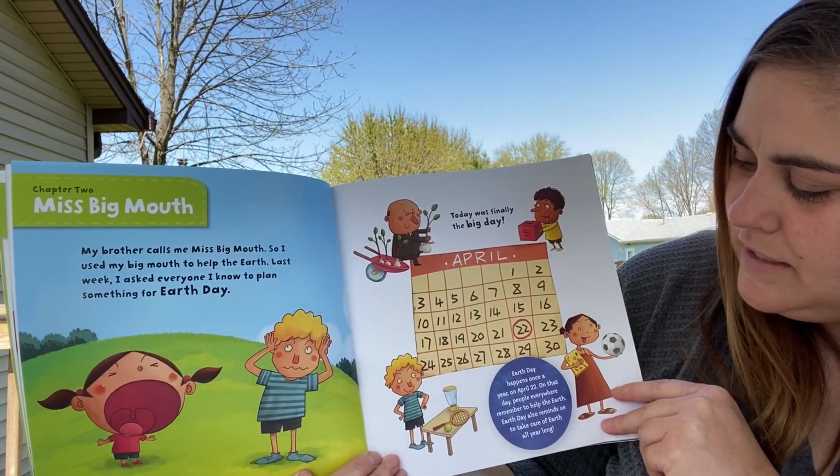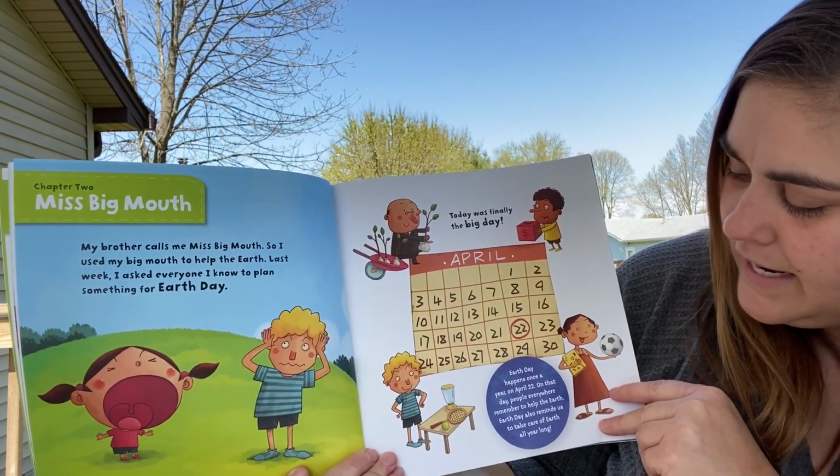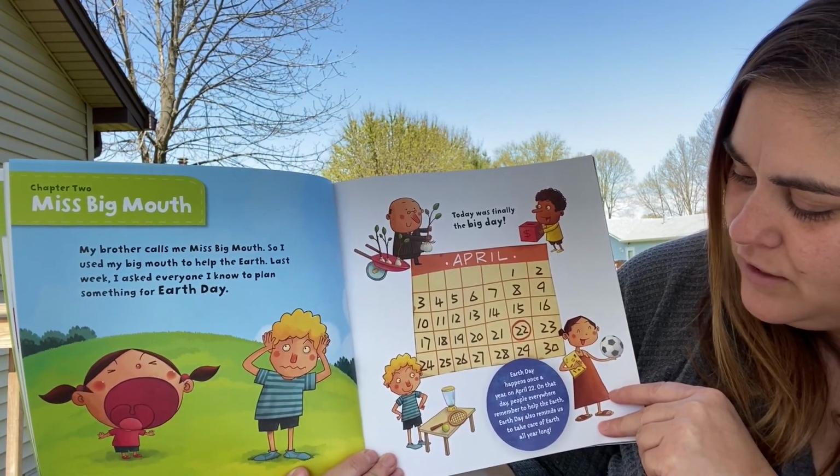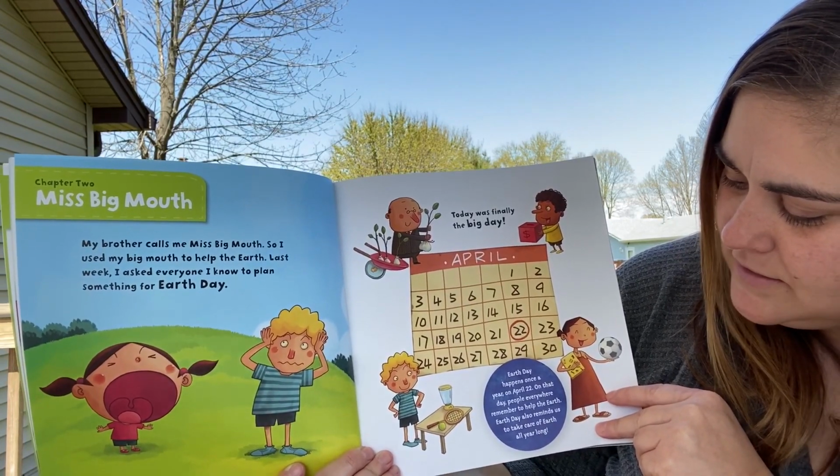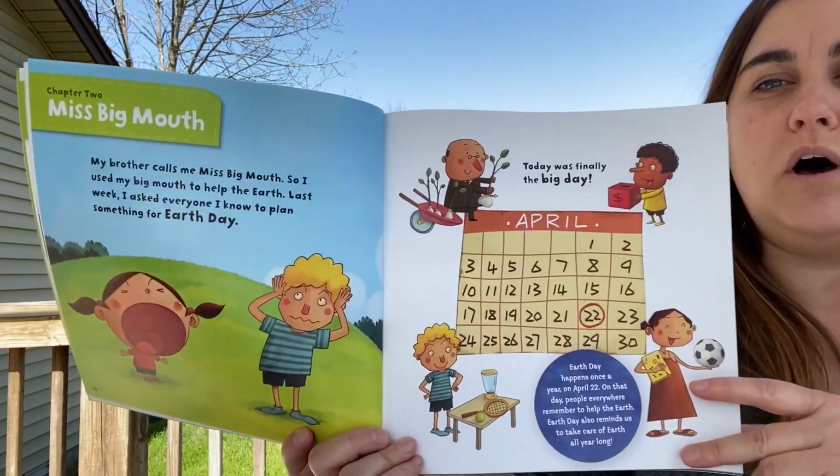Earth Day happens once a year on April 22nd. On that day, people everywhere remember to help the earth. Earth Day also reminds us to take care of Earth all year long.